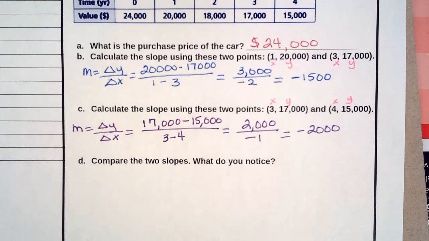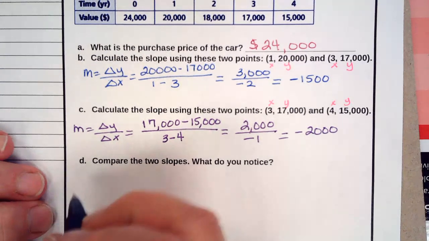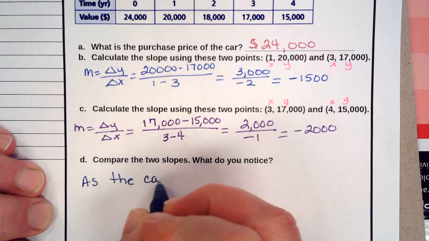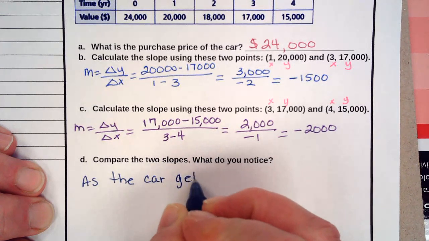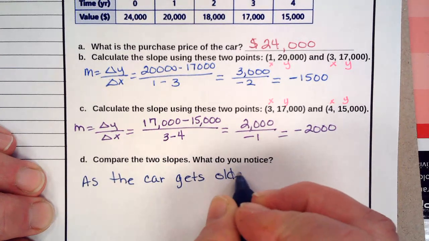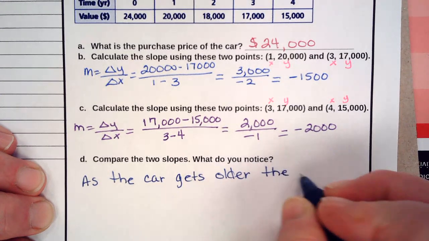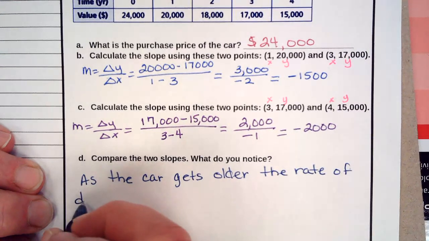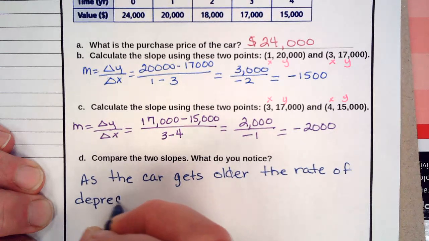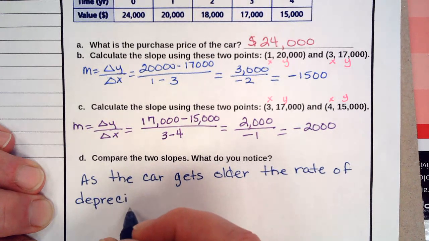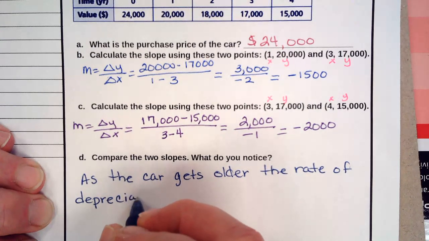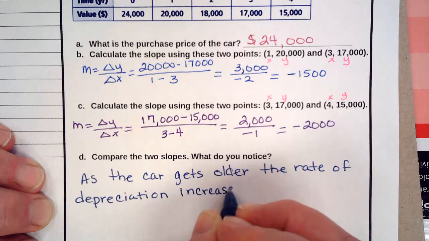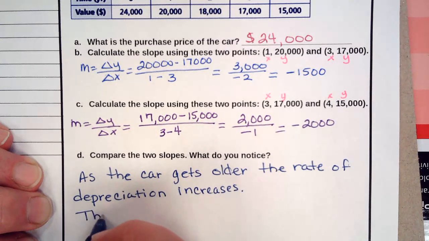So what do you notice? As the car gets older, the rate of depreciation increases. This is not a linear function.